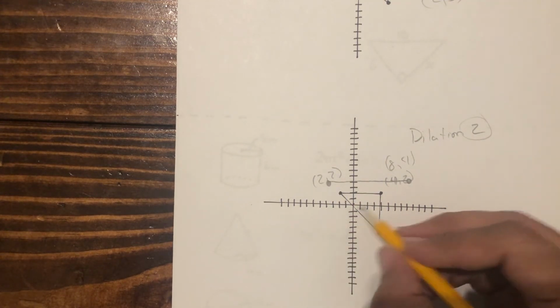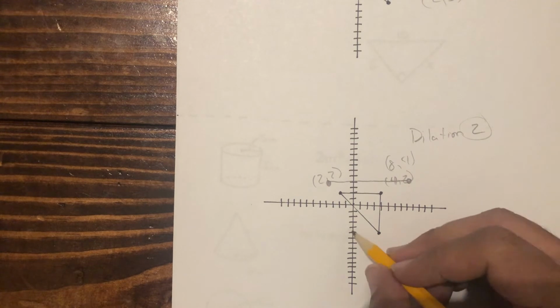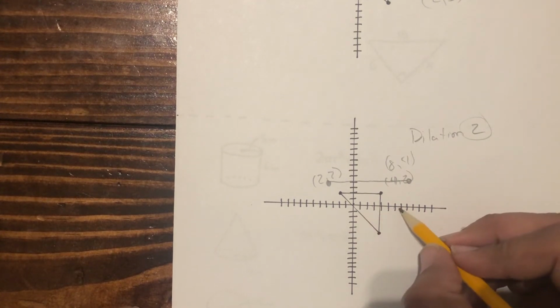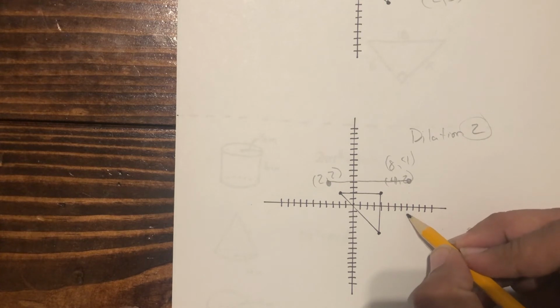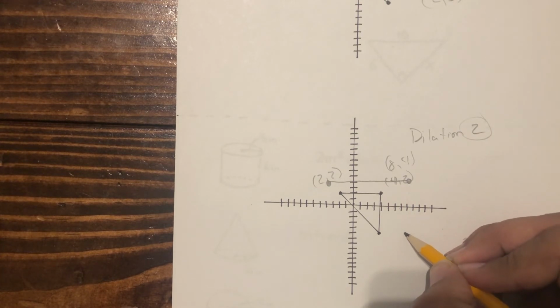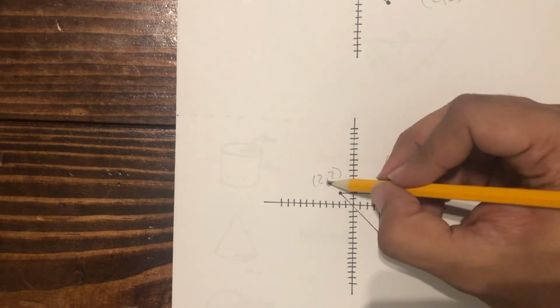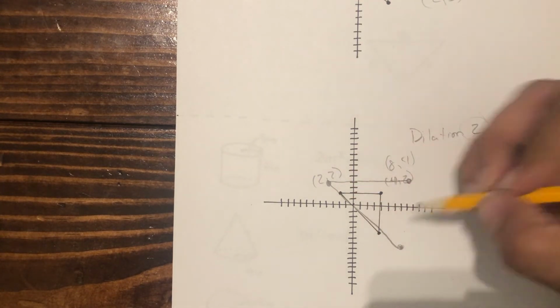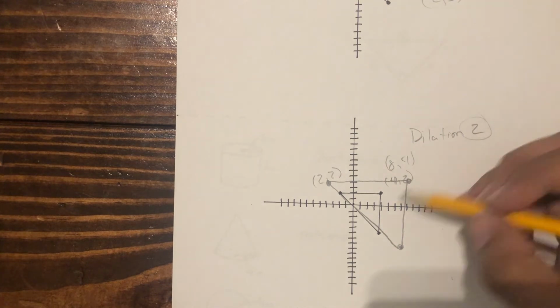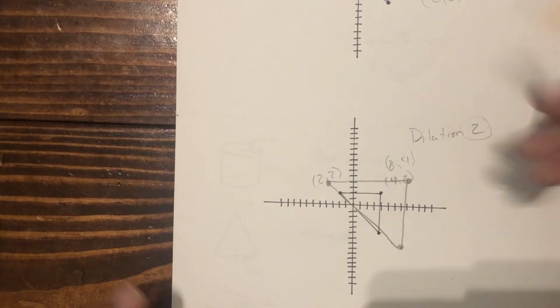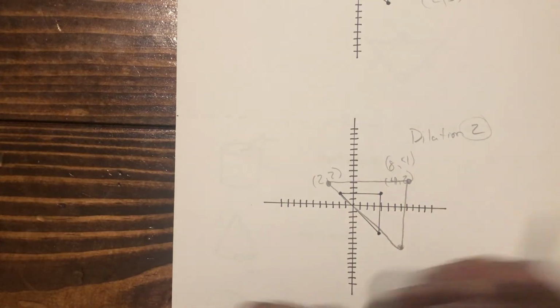Now let's do this one. This one's 4, 4. So that's going to make 8, 8. And there is my other triangle. So this is a dilation of 2, multiplying all the dots by 2. Dilation means multiply. Dilation means things bigger or smaller.